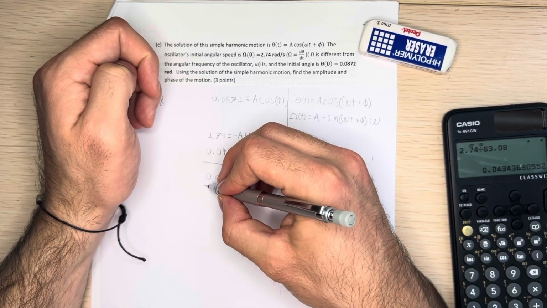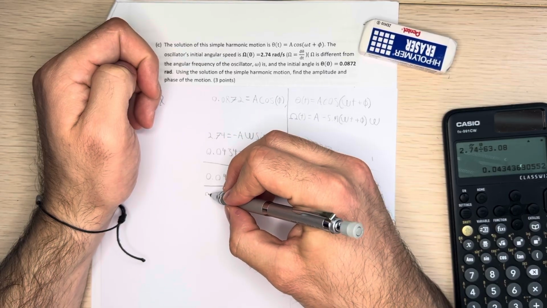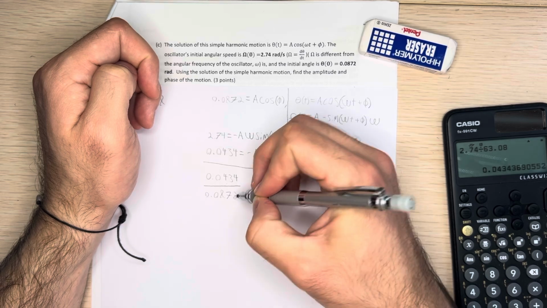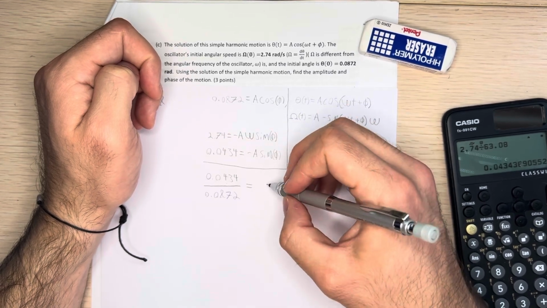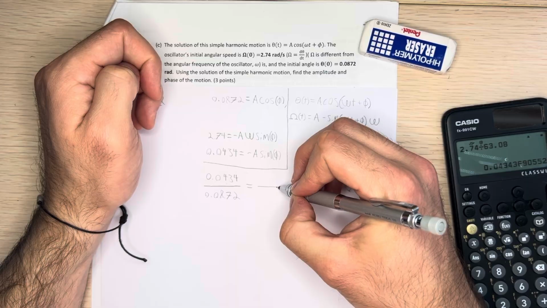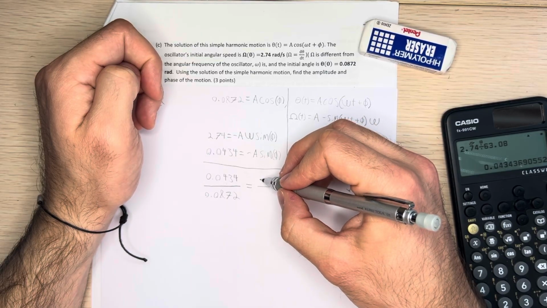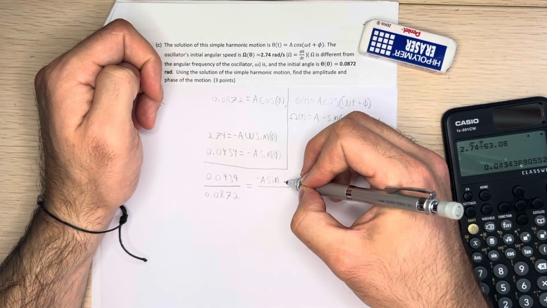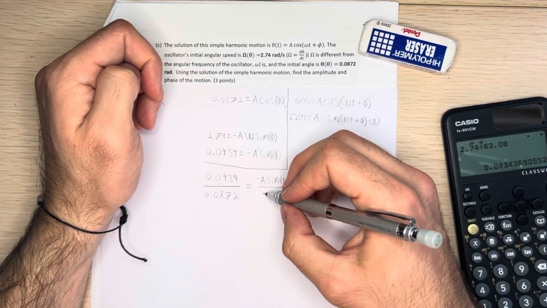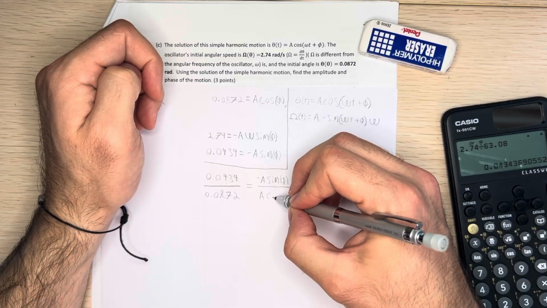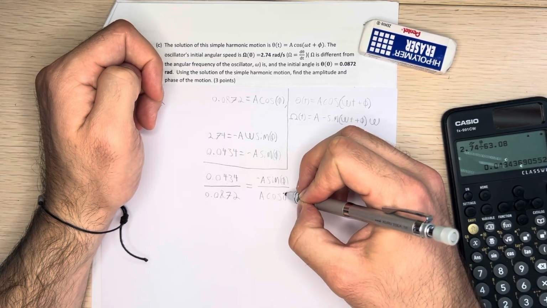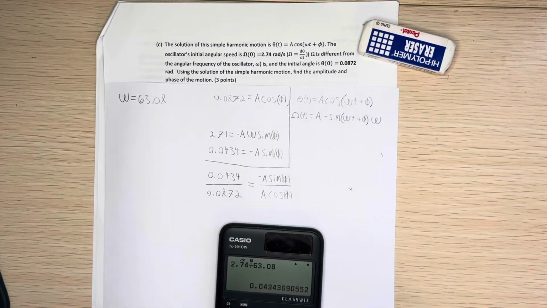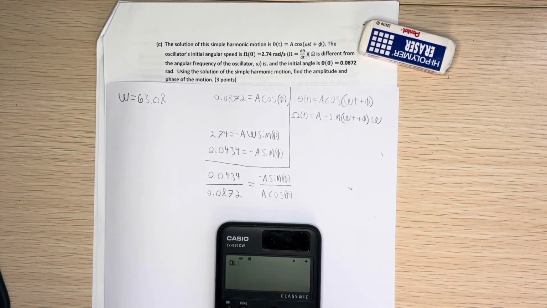0.0434 divided by 0.0872, and that is equal to, we'll also move, so okay, so negative amplitude sine phi and amplitude cosine phi. So this is pretty obvious. You're just going to divide that. So we'll do that here.